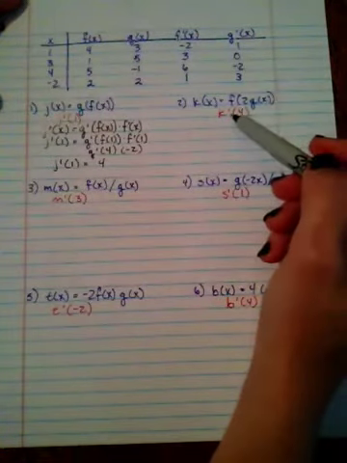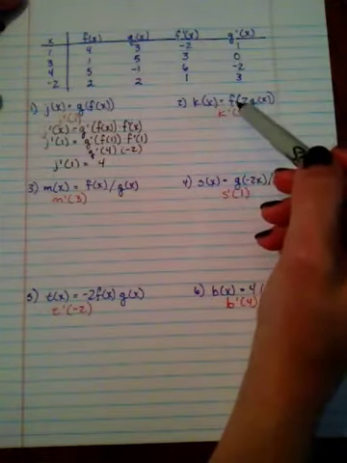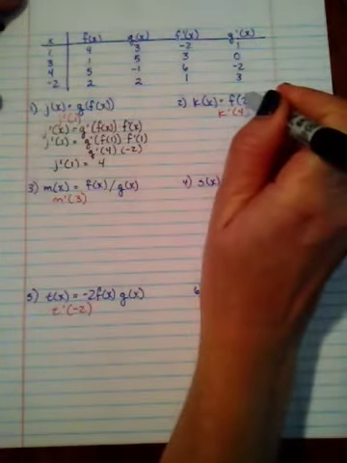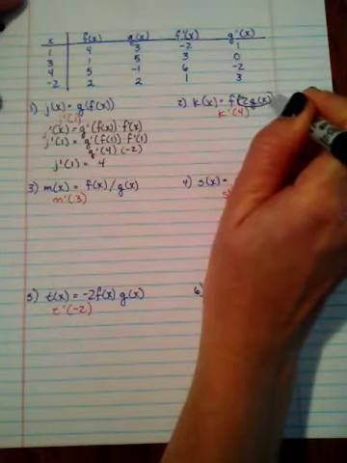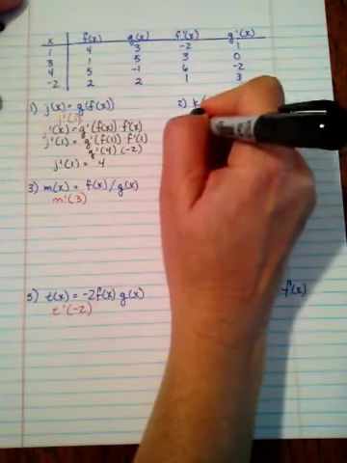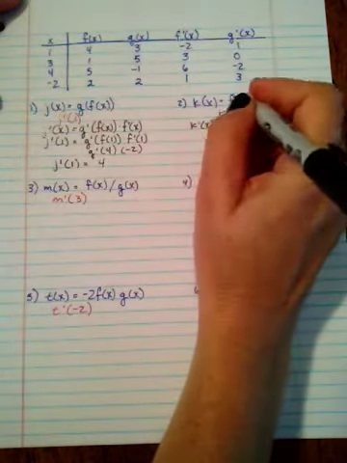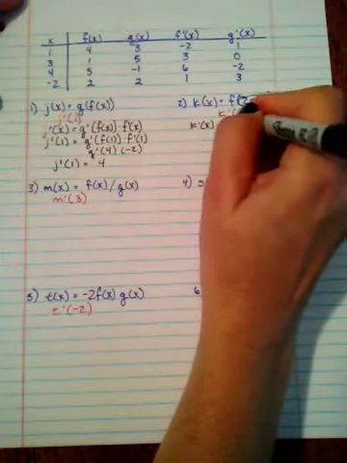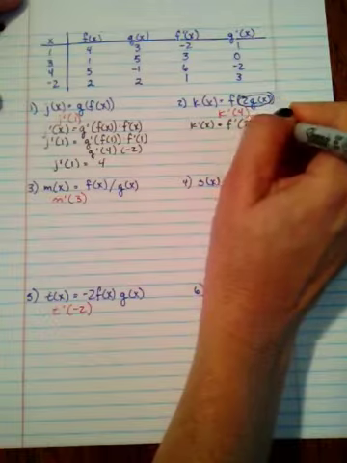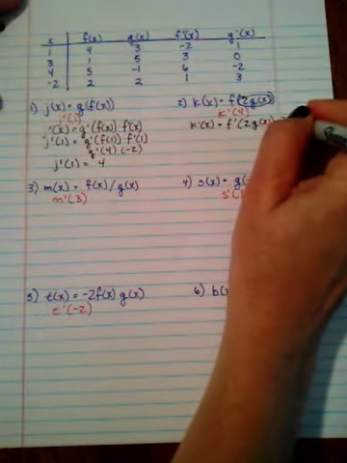For the second example, we're going to find k prime of 4. Well, k of x is defined as f of 2g of x. So this is also the chain rule, but I have a 2g of x on the inside. So first thing I'm going to do is figure out what is k prime of x. Well, it is the chain rule, so it's the derivative of the outside, f prime, leave your inside alone, 2g of x, times the derivative of the inside. Well, that will be 2g prime of x.